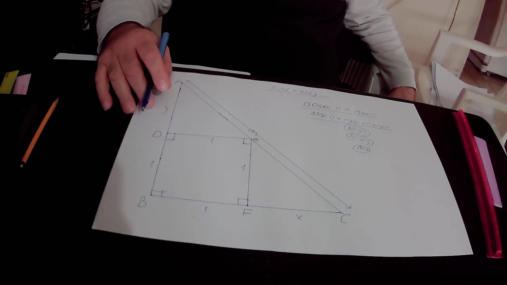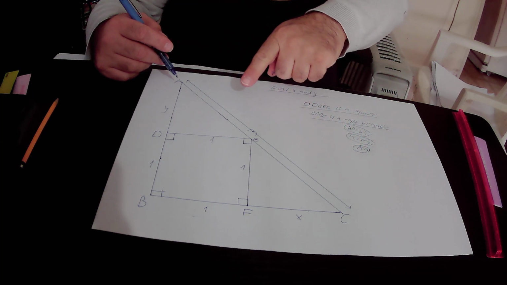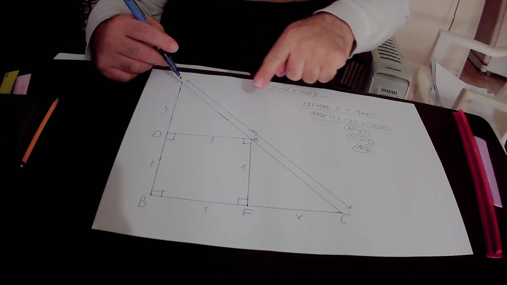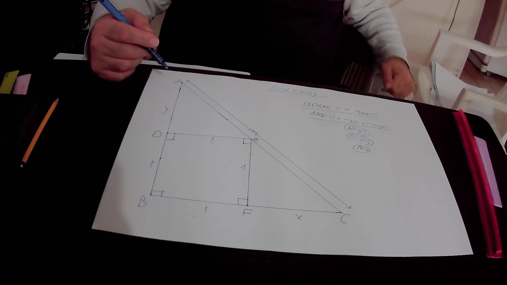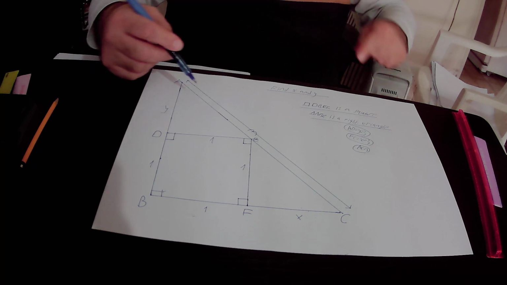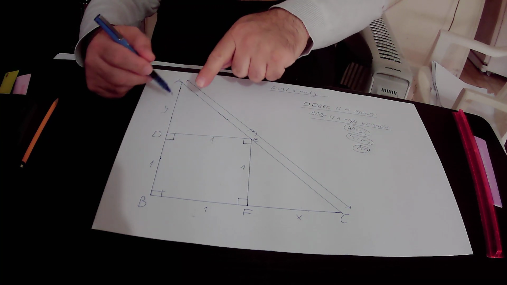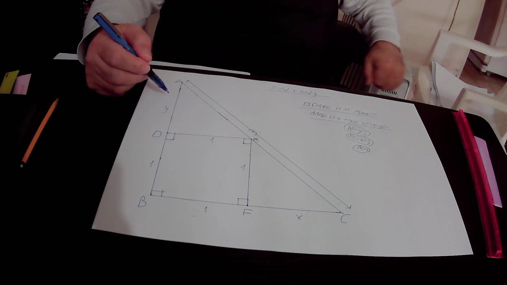and the hypotenuse AC of the right triangle ABC equals 3 units, and we want to find out the value of line segment FC that equals X and the value of line segment AD that equals Y.